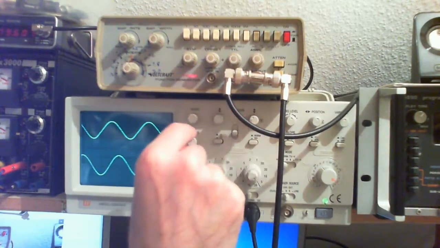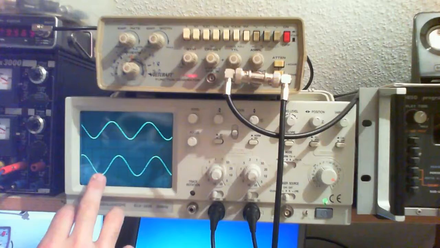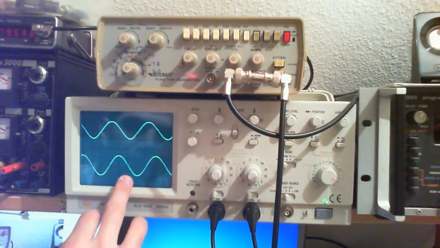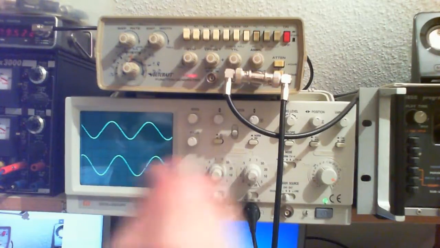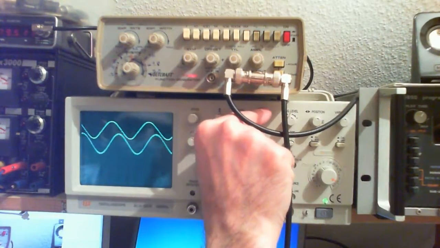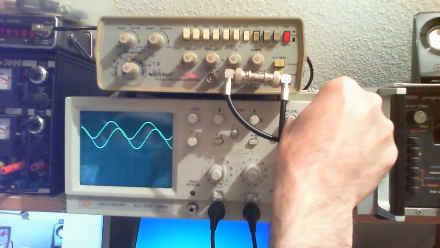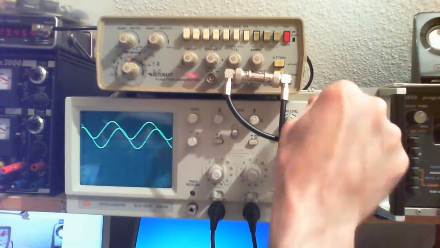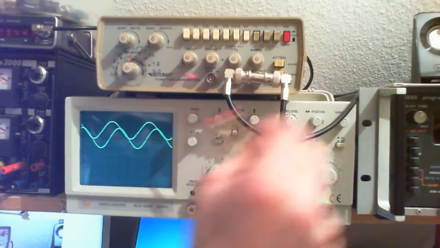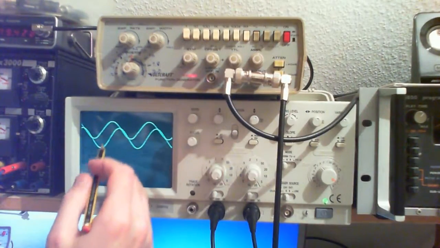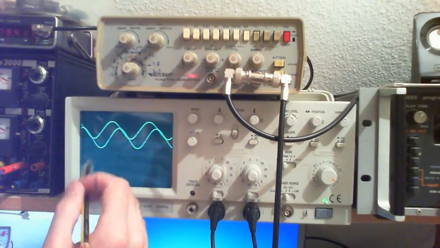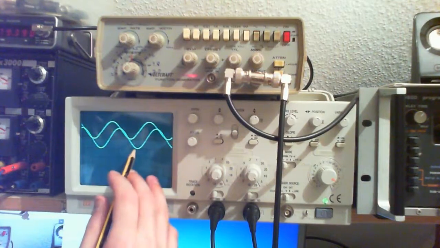Let me put this over here. As you can see, this is my output signal. You have to measure from this point all the way to this point.